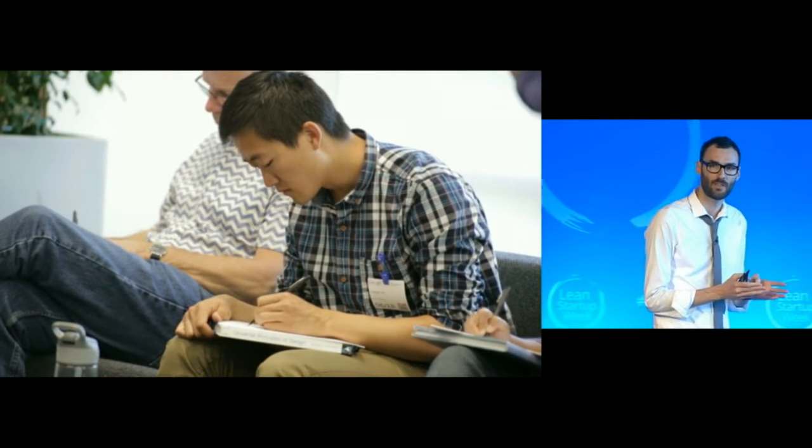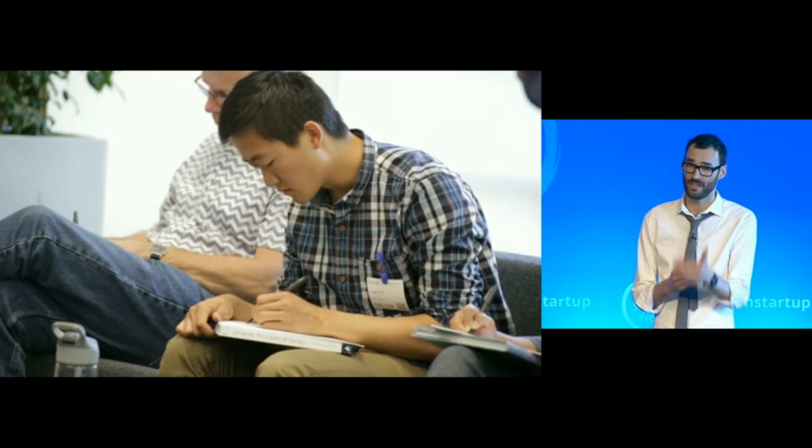So what we do in a sprint is individual work. Each person in the sprint will come up with their own very detailed solution. They'll make it anonymous, so we don't know whose is whose.